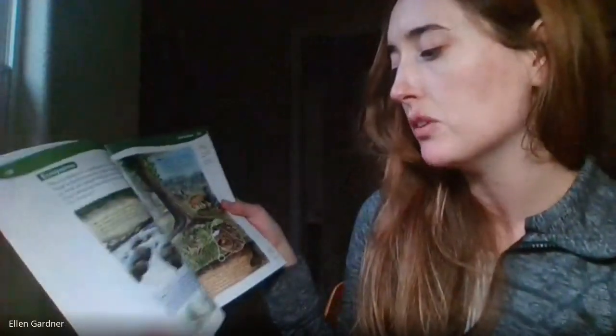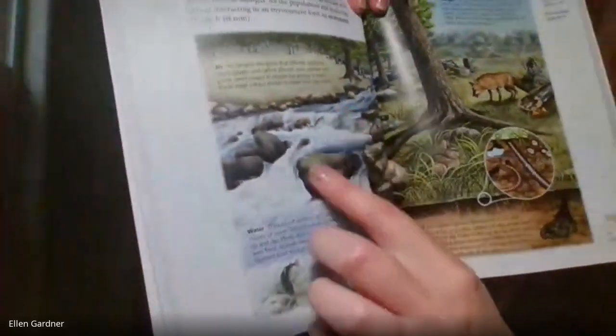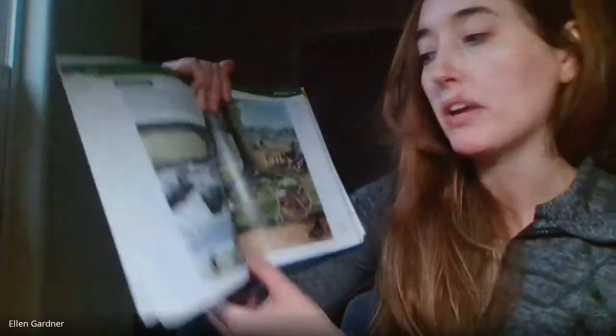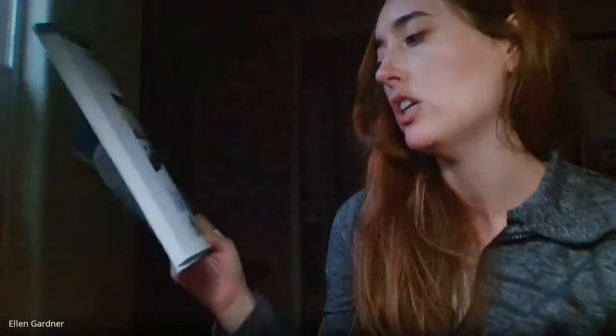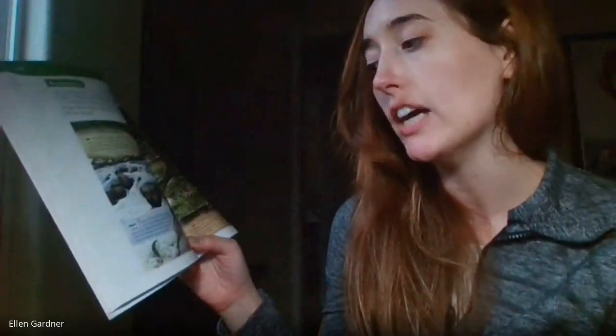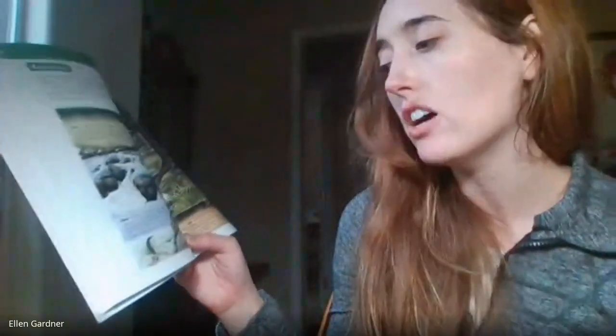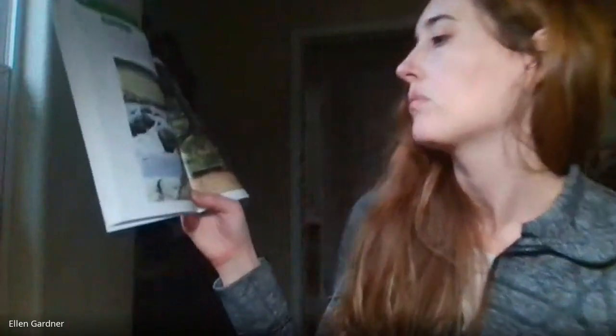Another abiotic factor is water. Now, the cells of animals and plants are made mostly of water. Let's see it rushing through here. Without water, organisms would dry up and die. Plants also need water to make their own food. Animals need water to help move digested food throughout their bodies. So animals and plants both need water. We need it for our cells. Plants have that process of photosynthesis, and then for animals to move things through their digestive tract.